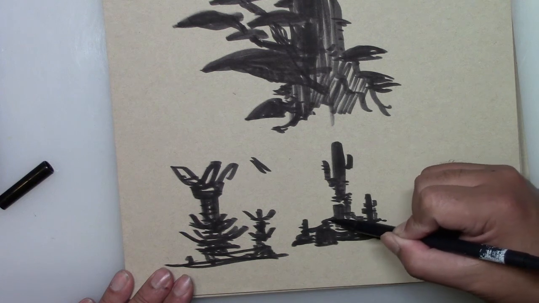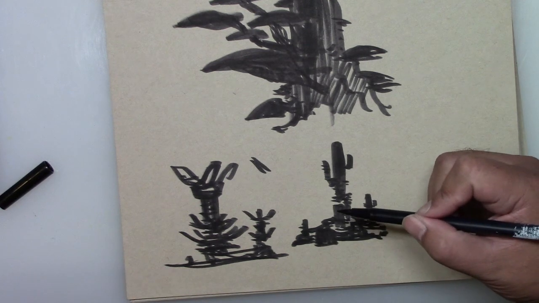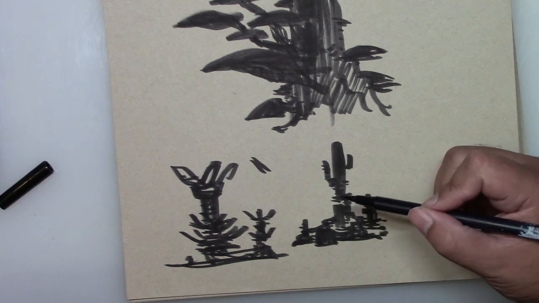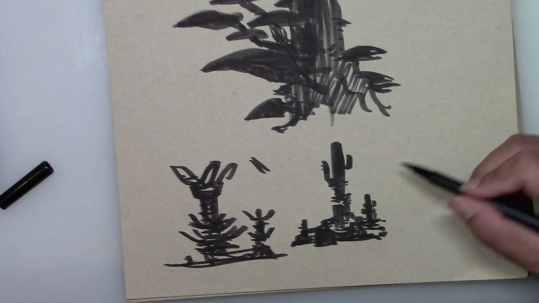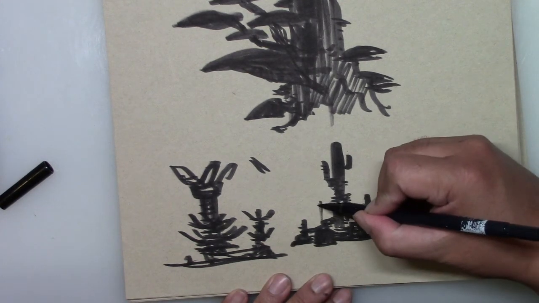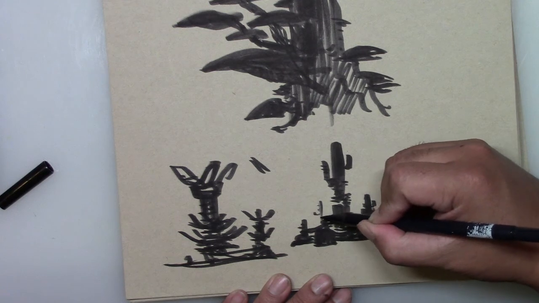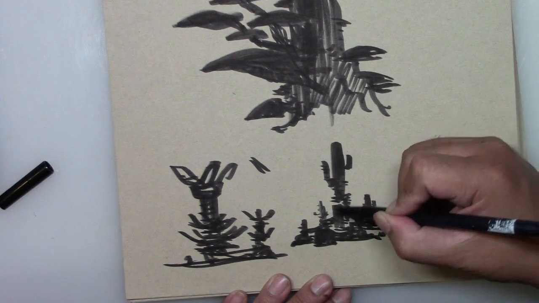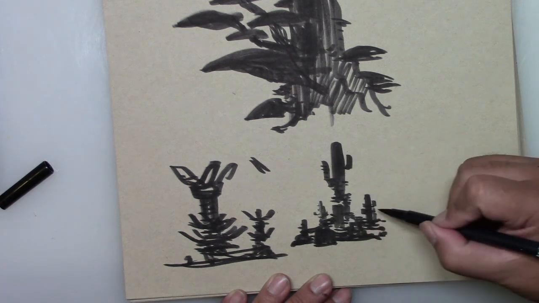right? A lot of the plants and natural forms have interesting and also intricate designs that we can observe to use.